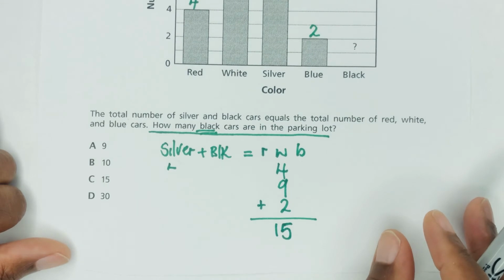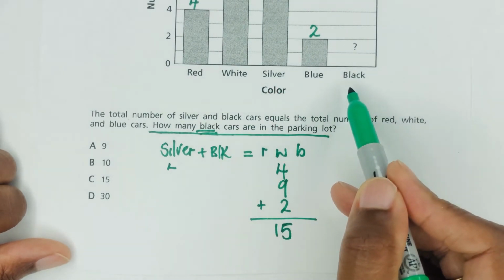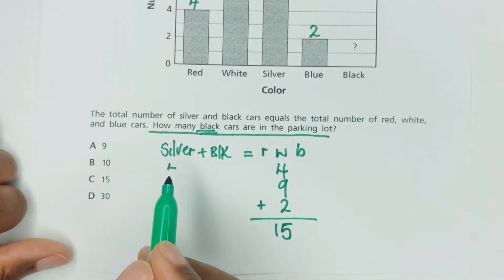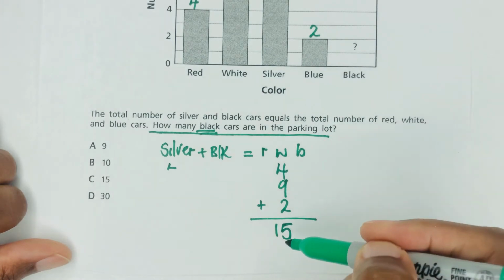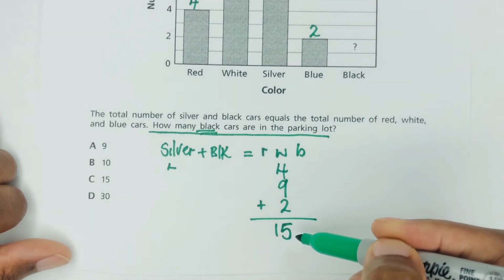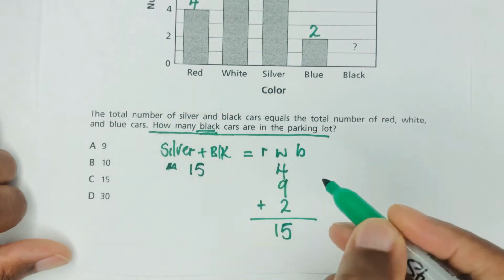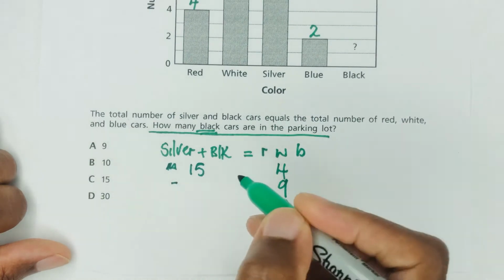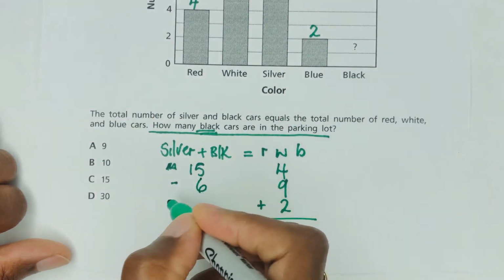And then they give us the silver as 6, but they don't give us the black, right? So then what we have to do, if the silver is 6, is subtract the silver from this total. So here we're going to say 15, because that's the total of the 3 colors there, and then we're going to minus the silver to get the black, right?